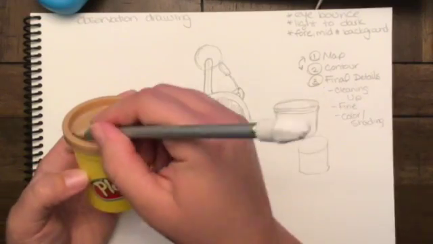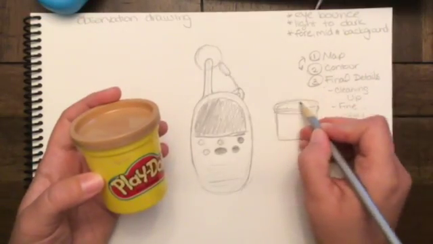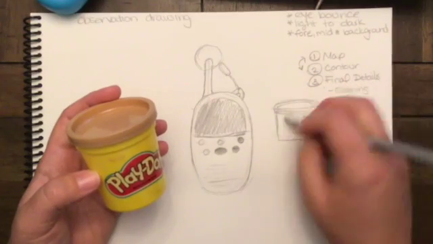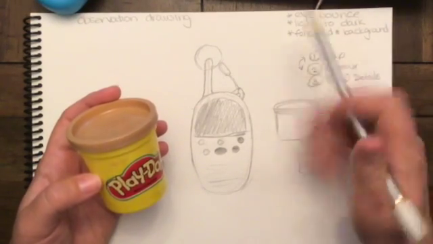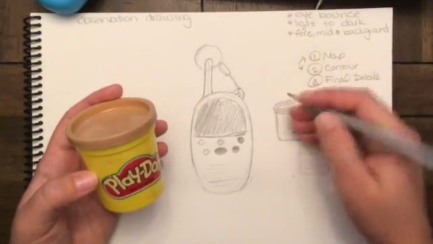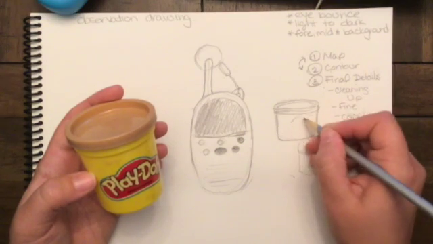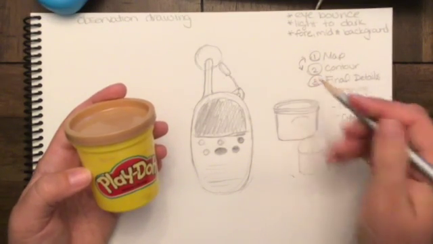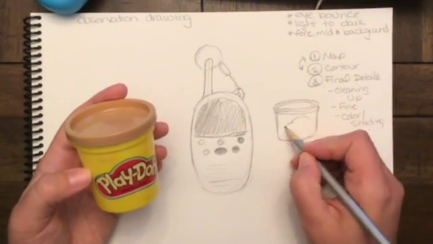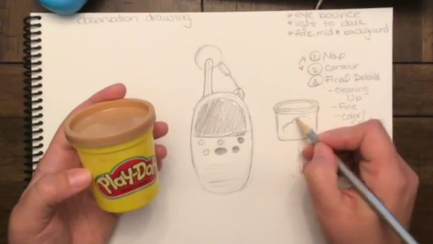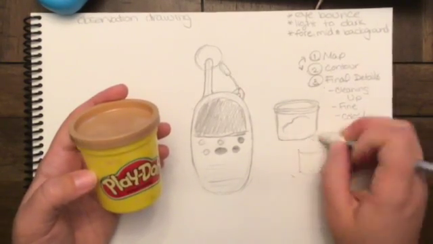There's like a little ledge here. Okay. Go into the final details, clean things up. Add the details. The Play-Doh. It's kind of hard because I'm looking at it from two different directions, okay? All right, let's move that.